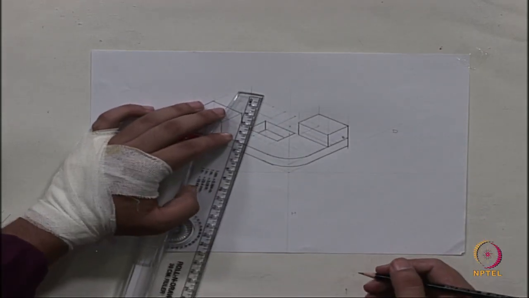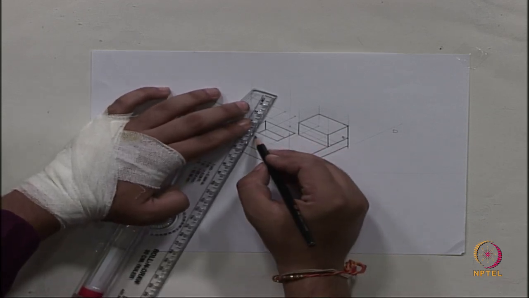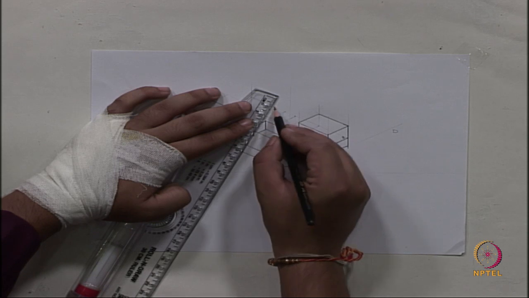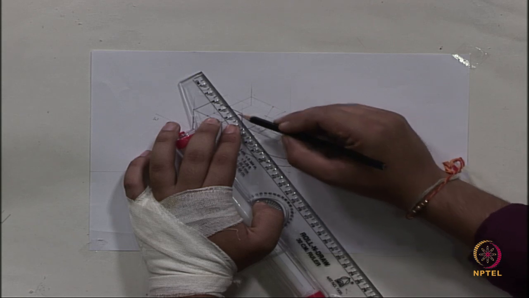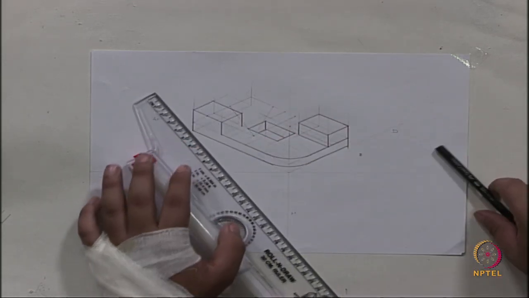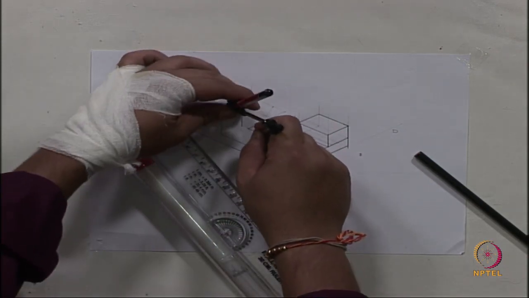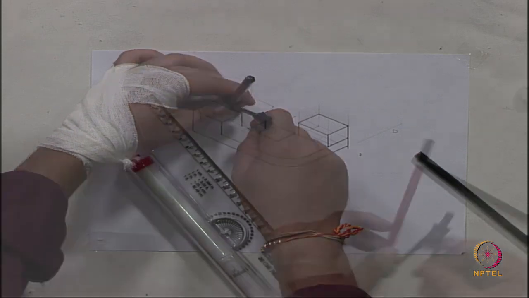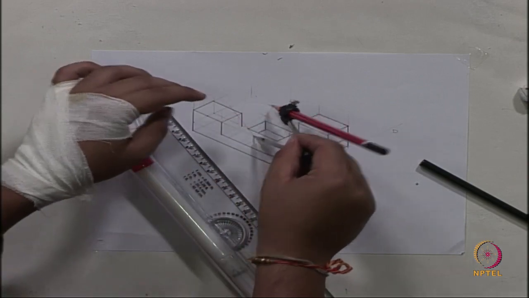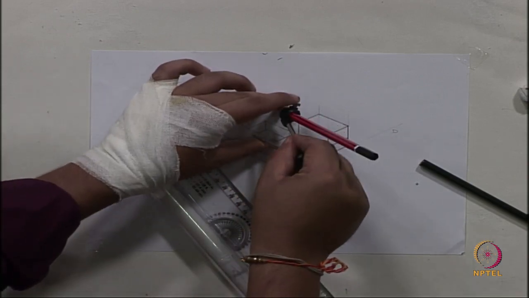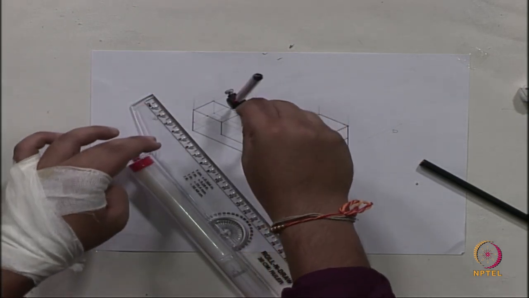Now, joining the end point of the shorter diagonal to the midpoints of the opposite edges, to draw the arc, I will take this point as center and this length as radius, and draw an arc.